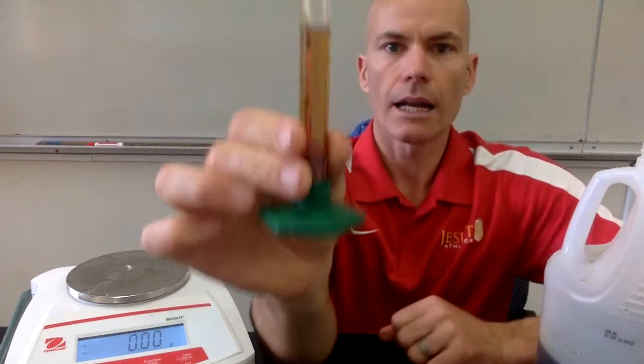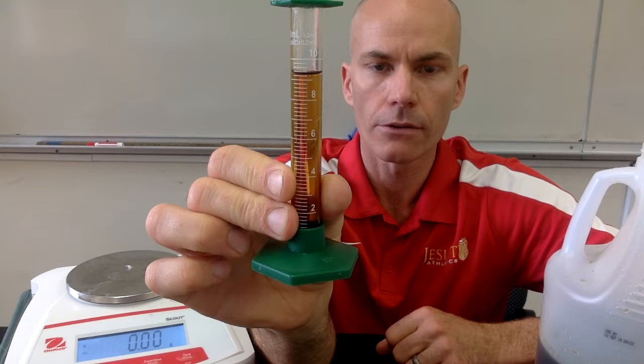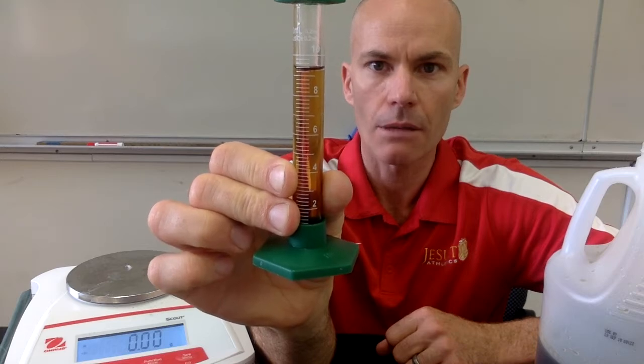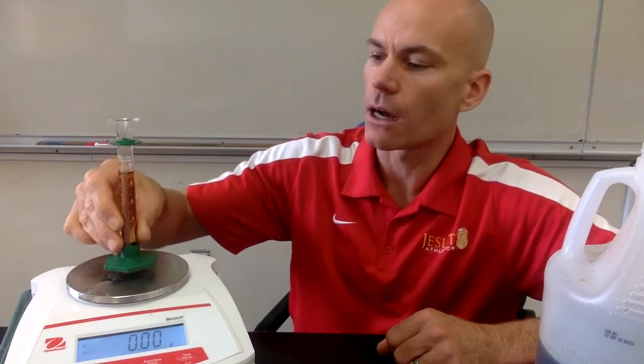And I will show you that, and you can record the volume of syrup in this graduated cylinder, again from the bottom of the meniscus. And then we'll set that on our balance. And we can look at the mass of the syrup in this graduated cylinder. And again, you'll use that to calculate the density of the syrup. We're going to do one more thing with the syrup.